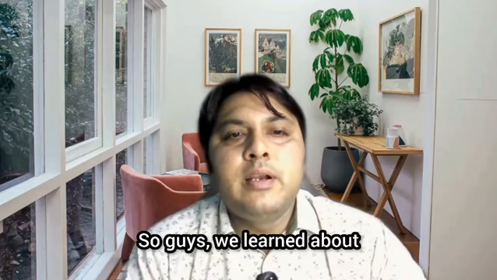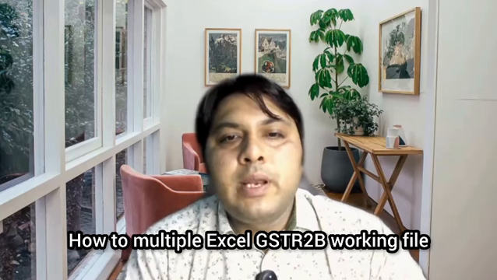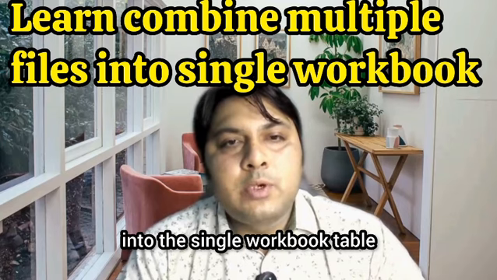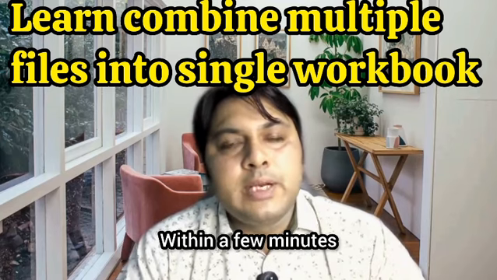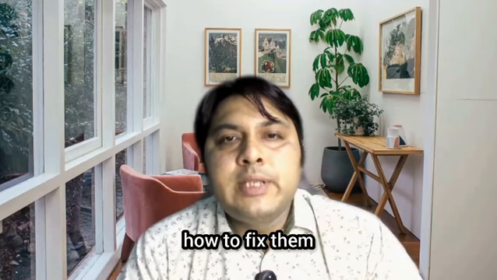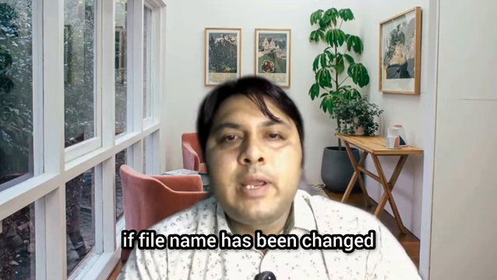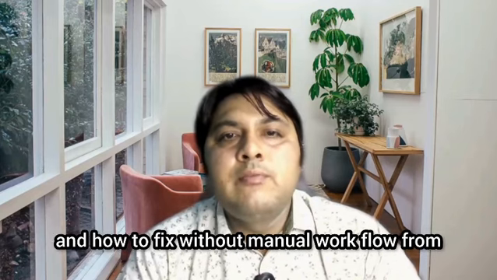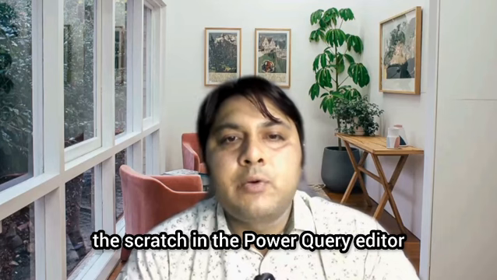So guys, we learned how to combine multiple Excel GSTR2B working files into a single workbook table within a few minutes, and also how to fix it if a file name has been changed, without manual work from scratch in the Power Query Editor.